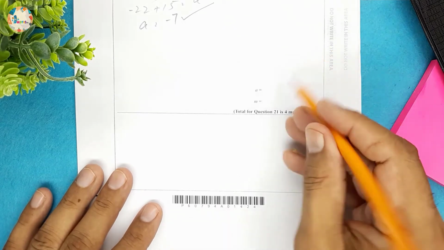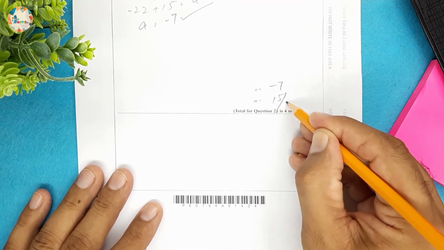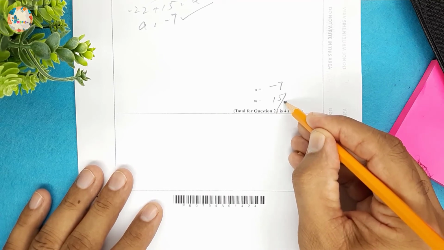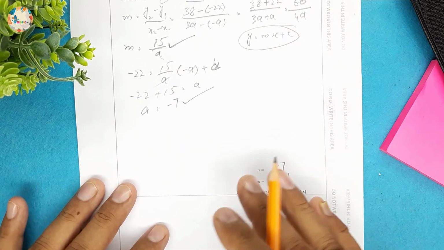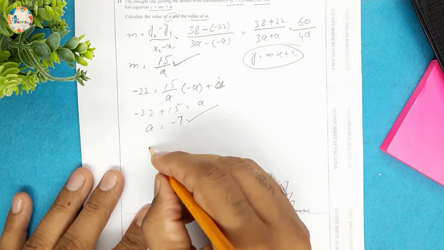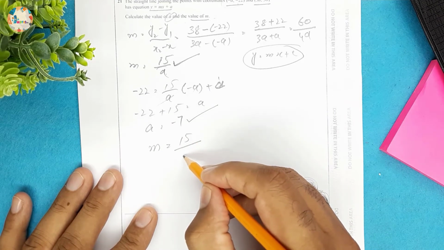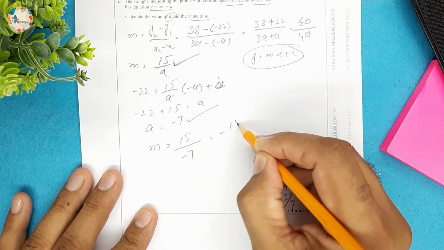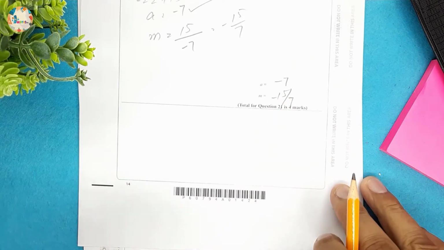So a will be minus 7, and m is 15 over a, so we replace a, which is minus 7, so m will be minus 15 over 7. So we can write minus 15 over 7 as the answer.